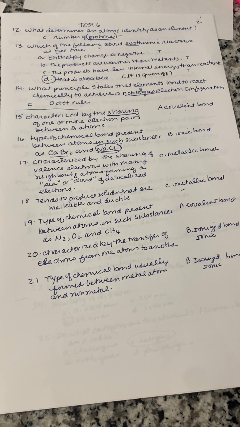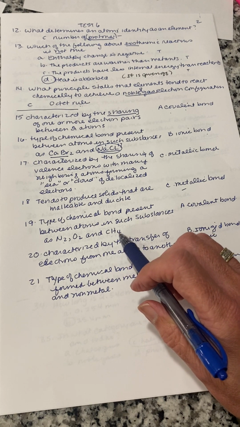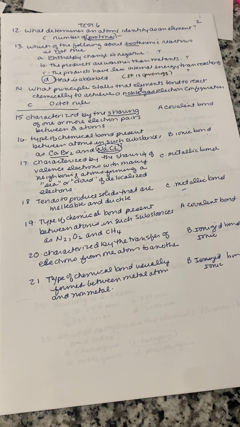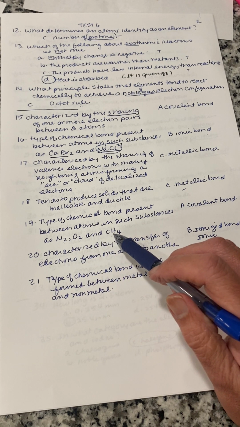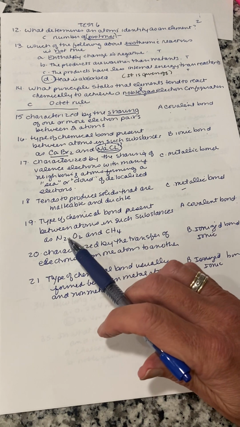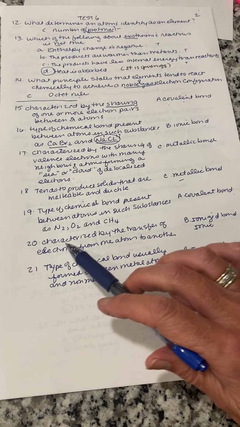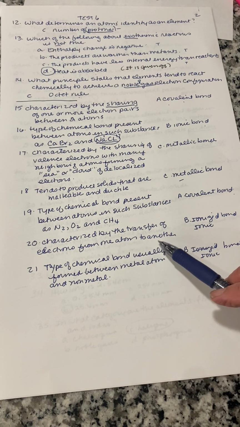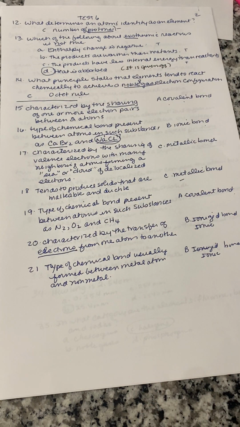The type of chemical bond present between atoms in such substances as nitrogen, oxygen, and CH4. If you have two nitrogens, or two oxygens, together and holding together, this is going to be a covalent bond, because they're not ions, are they? It would have to be covalent. Next, characterized by the transfer of electrons from one atom to another. Whenever you find a transfer of electrons, you're going to make ions.